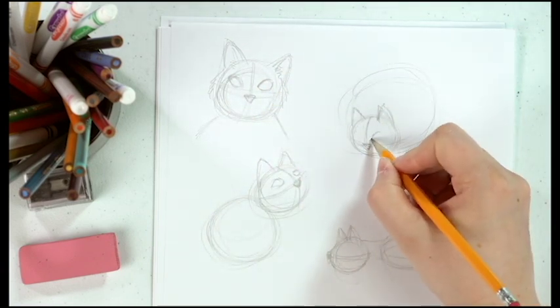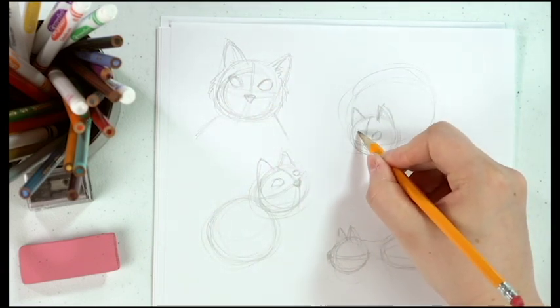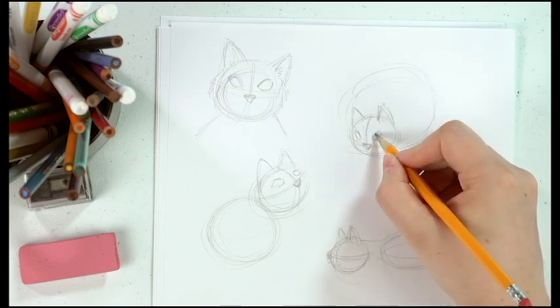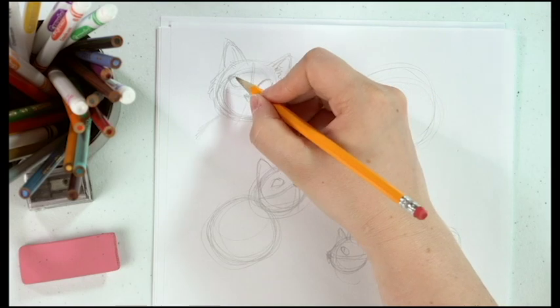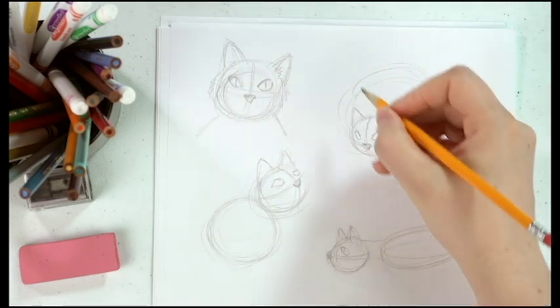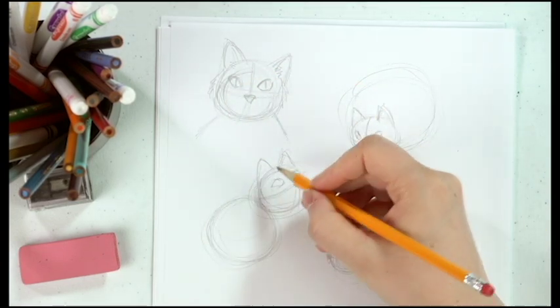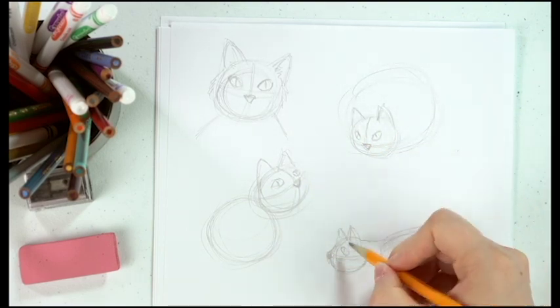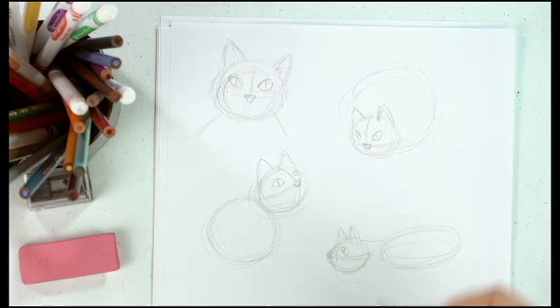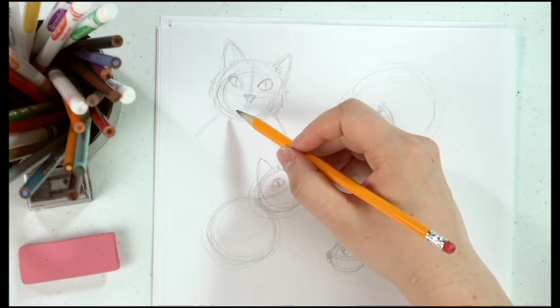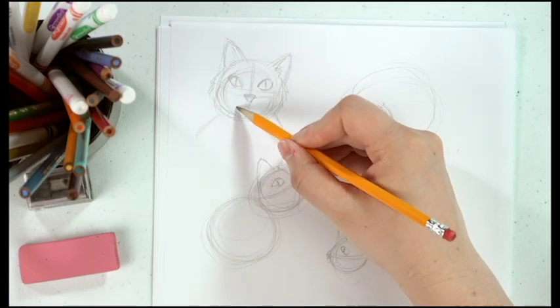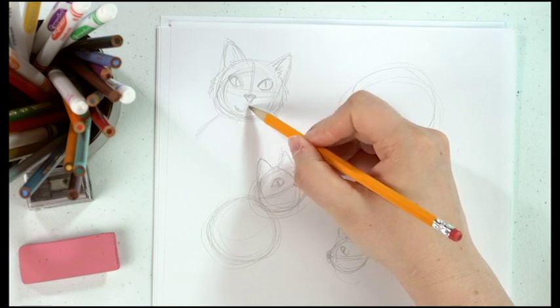So you see, by putting this crosshair here, it helps us figure out where those eyes are going to be. And on this one, we only see one eye. And we can easily give our cats eyes. Oh, we've got all these cats looking at each other.